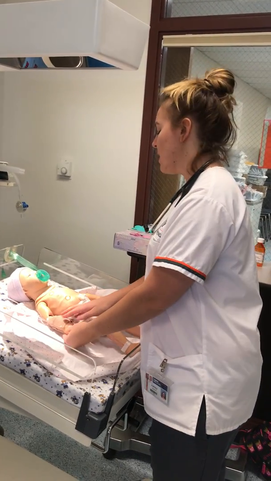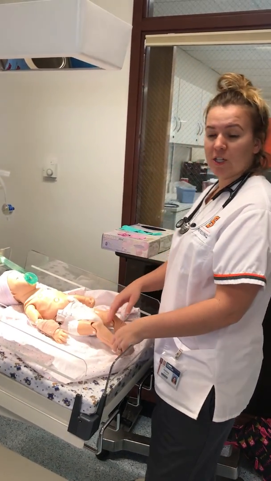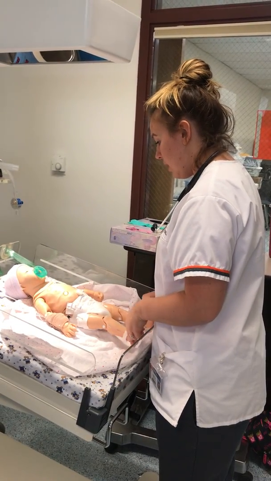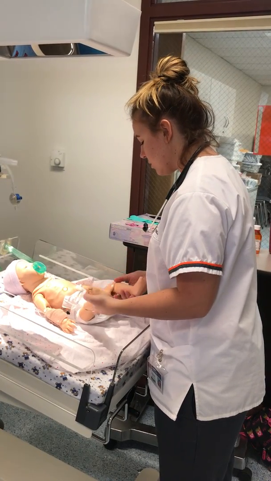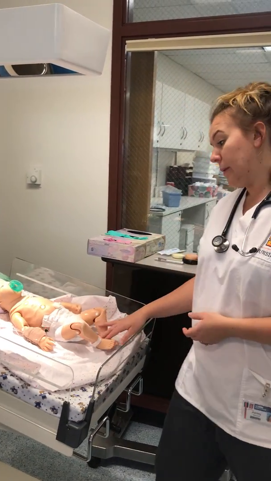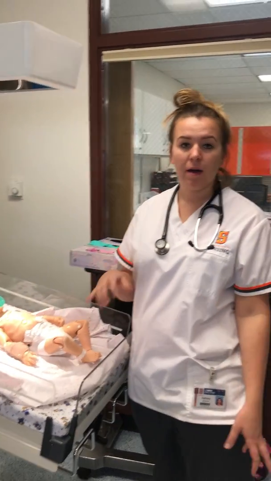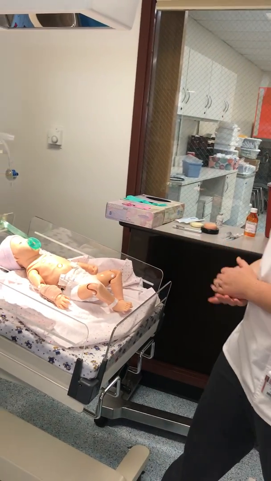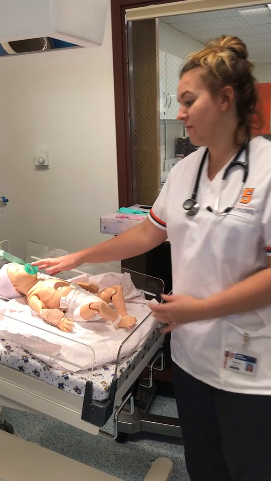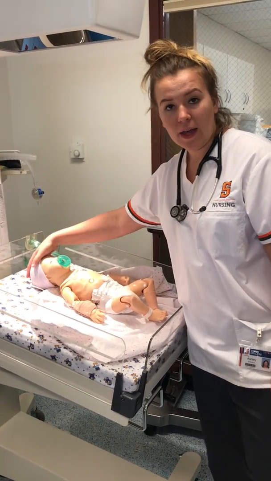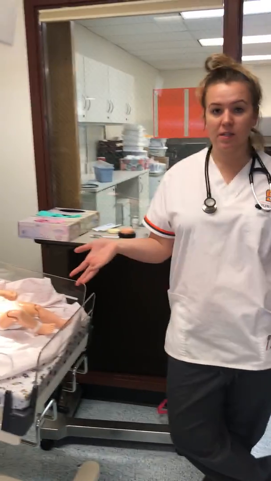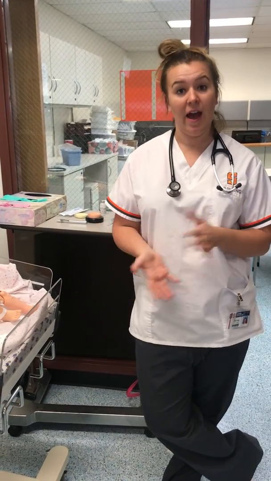I'm going to check the IV site, making sure that there's no infiltration or phlebitis going on there. I'm also going to just overall make sure that the skin is dry, pink, and intact. I'm going to look at the mucous membranes inside of the mouth, making sure that they're wet and pink. And then at this point, I'm going to also assess the fontanelles, making sure that they look okay. There's no problems there. During this, I've been trying to teach the parents the things I'm doing, answering any questions that they have as well.